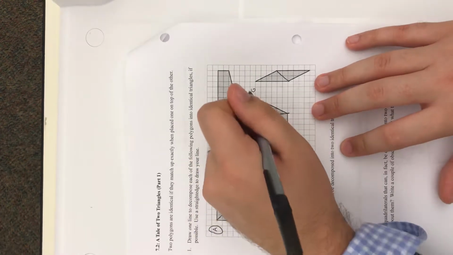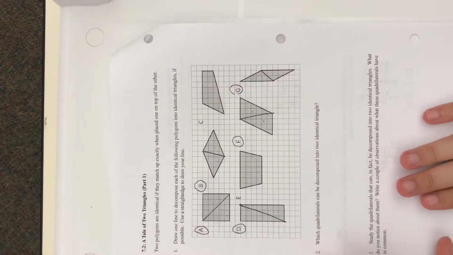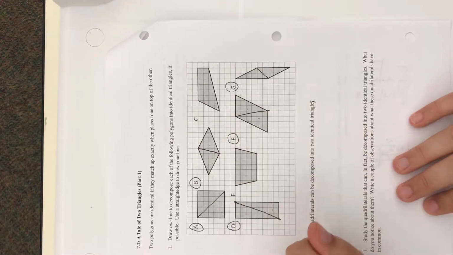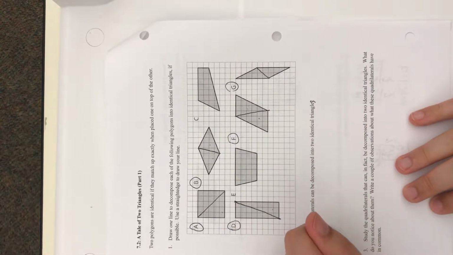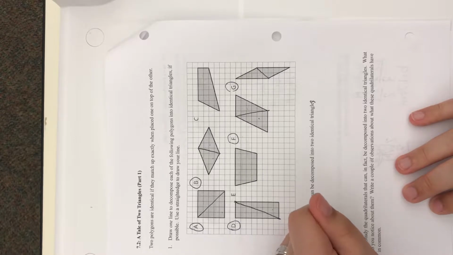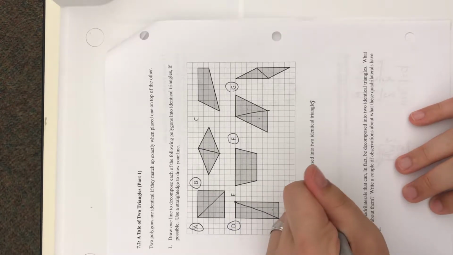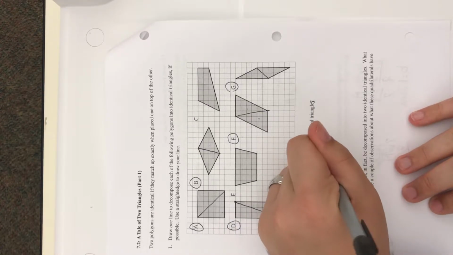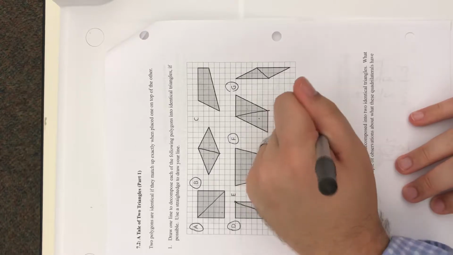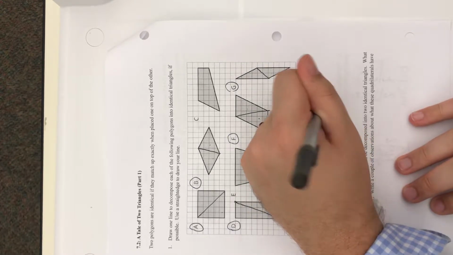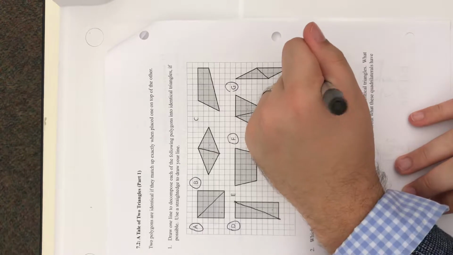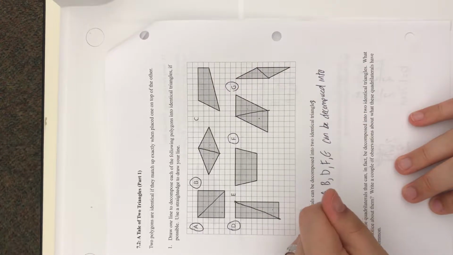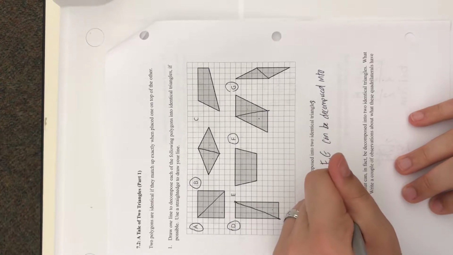So looking at this, it says which quadrilaterals can be decomposed into two identical triangles. We found that quadrilaterals A, B, D, F, and G can be decomposed into two identical triangles.